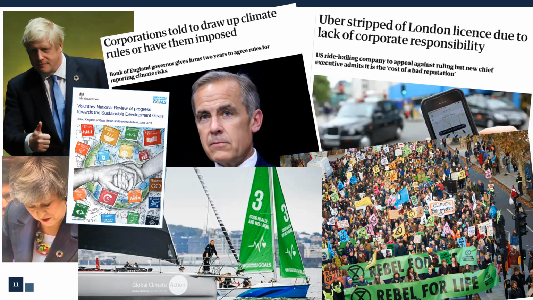The pictures on the bottom is a bit more populist. We've got Greta arriving in New York, being greeted by a flotilla of small boats with SDG sails, and the crowd photo is Extinction Rebellion here in London. But I could as easily have put a picture up of crowds in the streets in Beirut or in Hong Kong or in Santiago, where the people are effectively taking to the streets and demanding that their governments implement the SDGs. They may not be calling them out by name, but it's what they want.